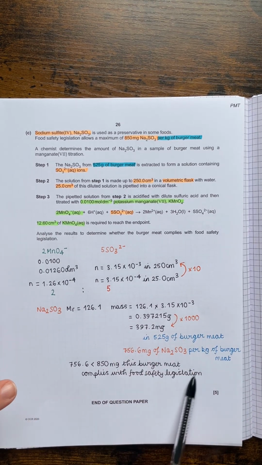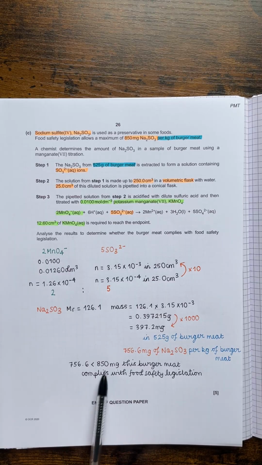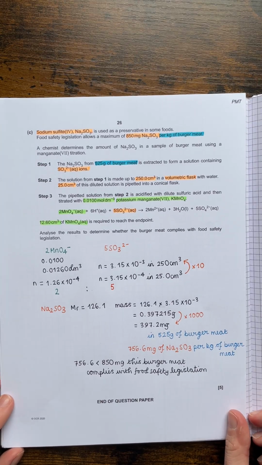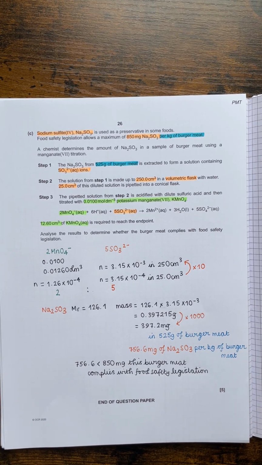So without this sentence, without this comparison, you would only have got 4 marks, which potentially feels a little bit harsh, but again, it's always just making sure we're answering the question. And that's how we would tackle a question like that.